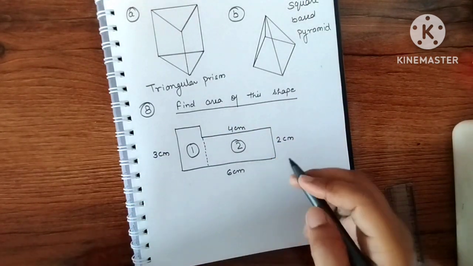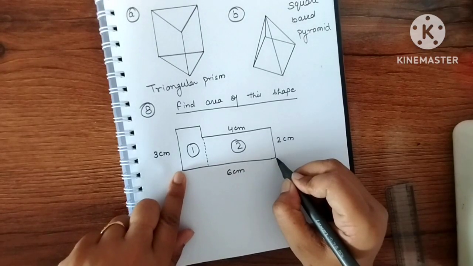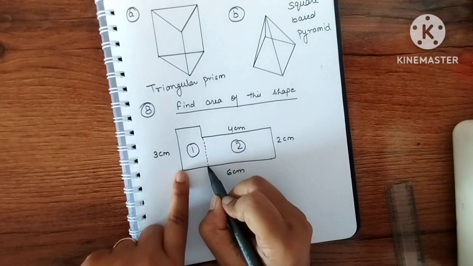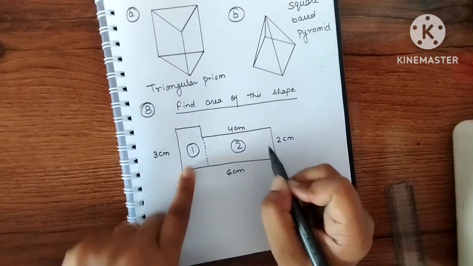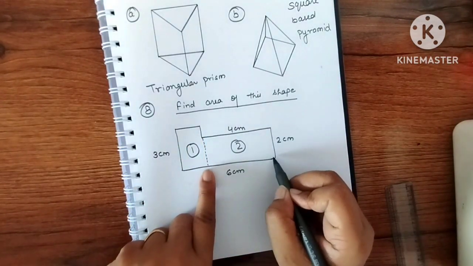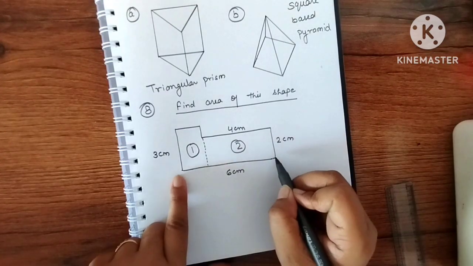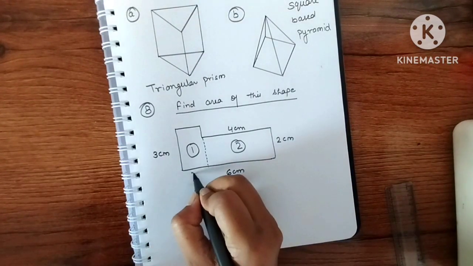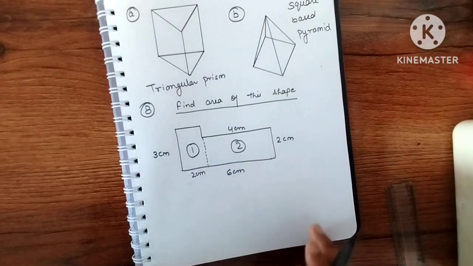Now if this is 6 centimeter and this is 4 centimeter, what will be the length of this rectangle? This is 6. If this is 4, this will also be equal to 4, and the total is 6. So what will be the length of this? 2 centimeter.